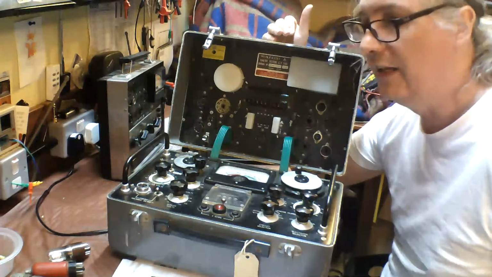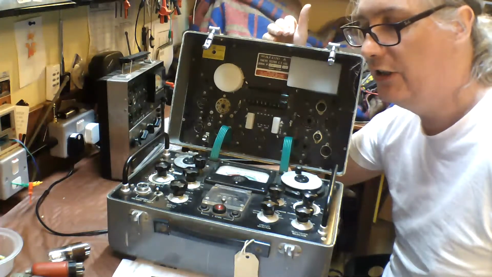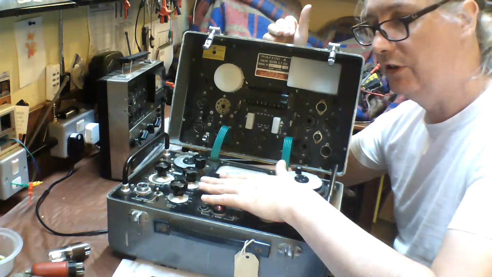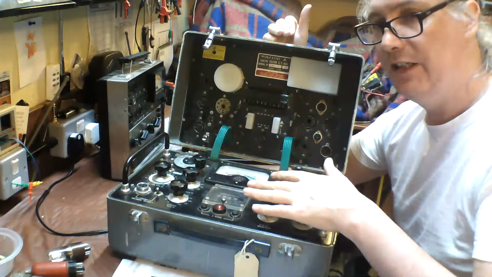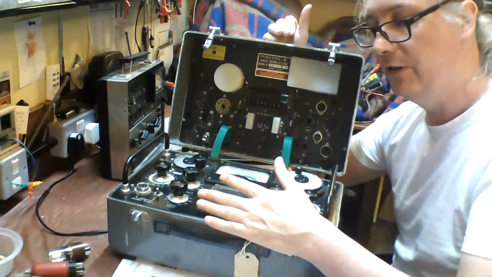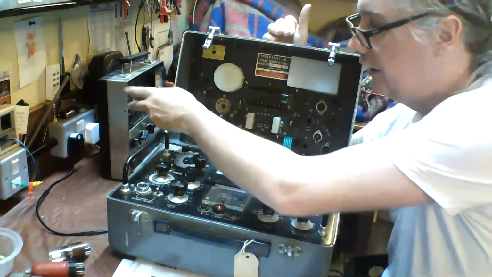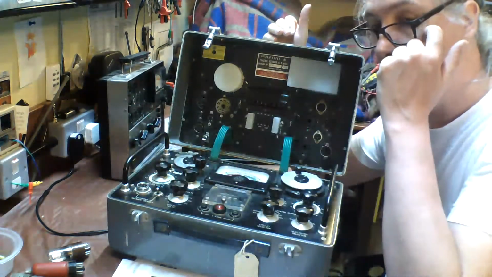It'll tell you if something is the right size or not. Whereas something like this, which is a mutual conductance tester, is an actual measuring instrument. So this is more like a micrometer, whereas the Senko tester here is just a go/no-go gauge.